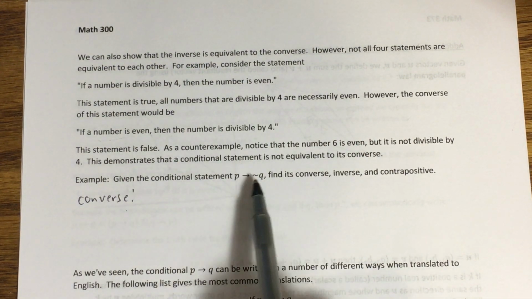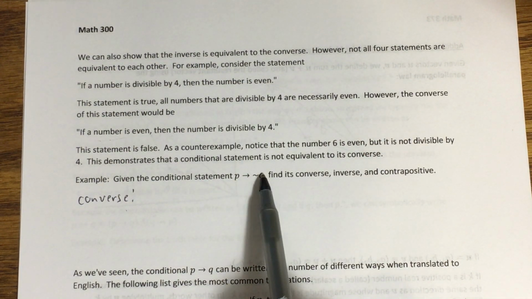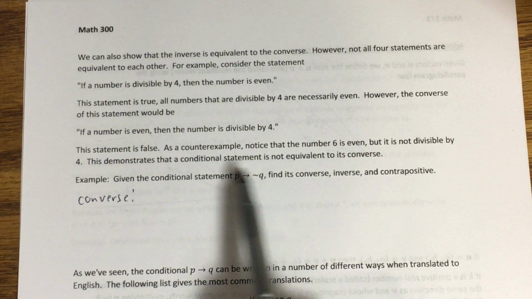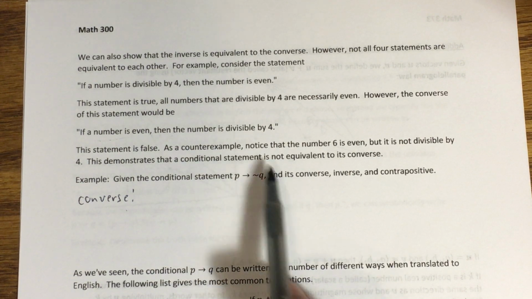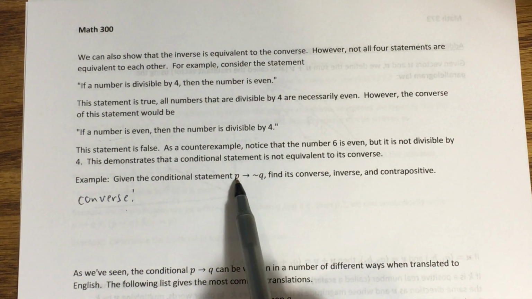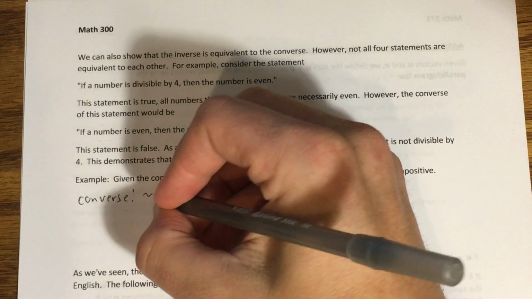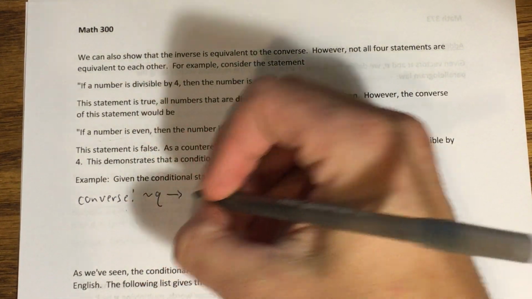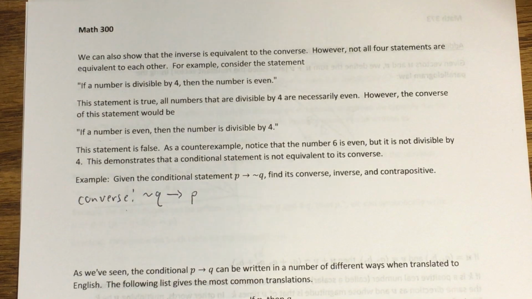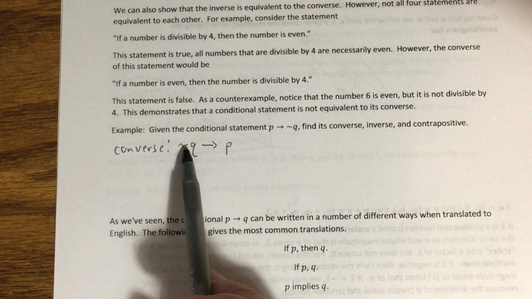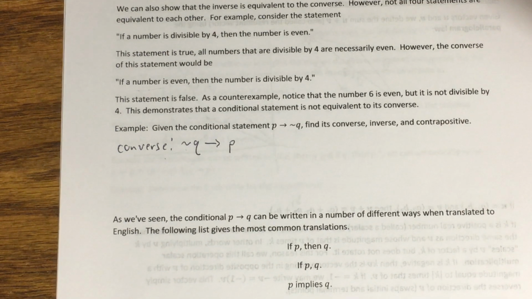What is the converse? Well, the converse takes a conditional statement and switches its antecedent and consequent, but doesn't take the negation of anything. So this P is going to end up over here, and this not Q is going to end up over here. Not Q implies P. Notice I didn't take any additional negations. The only reason there's a negation here is because it was already there to begin with.